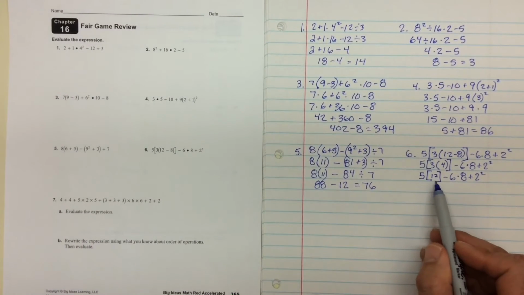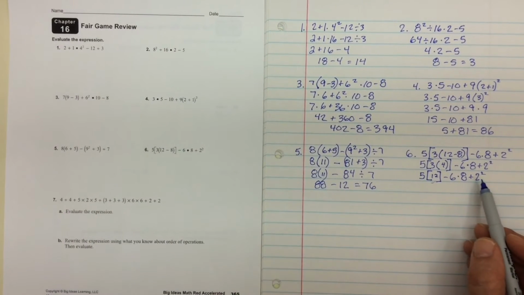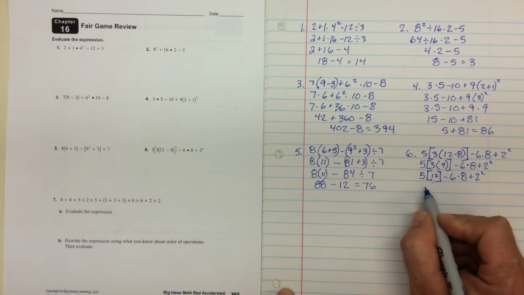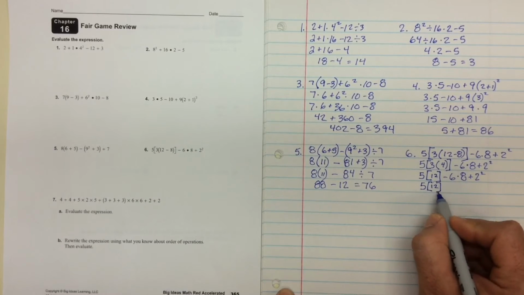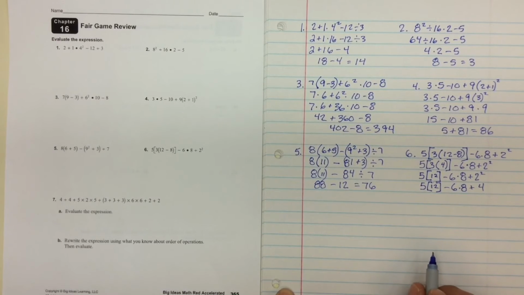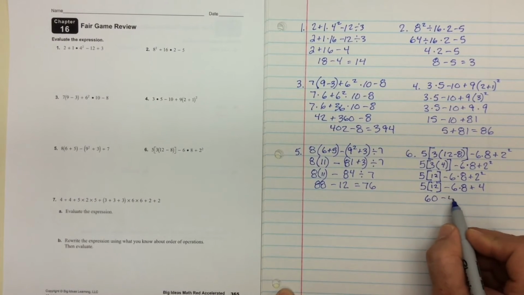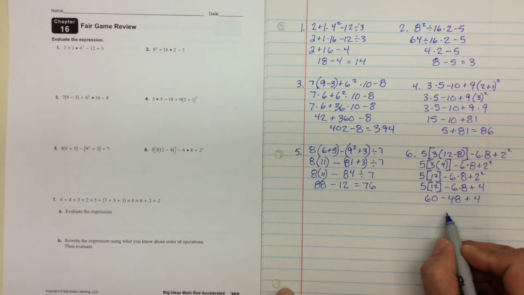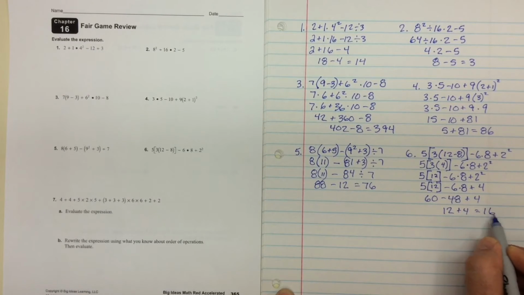Well, these grouping symbols aren't to do anything. It's just to make that multiplication. So, oops, I do have 2 squared, the exponent to do here. So 5 times 12 minus 6 times 8 plus 4. Now I can multiply and divide from left to right. 60 minus 48 plus 4. 60 minus 48 is 12, plus 4 is 16.